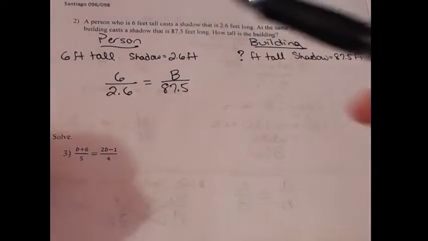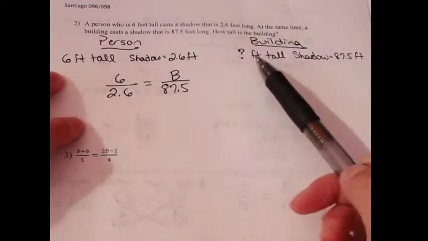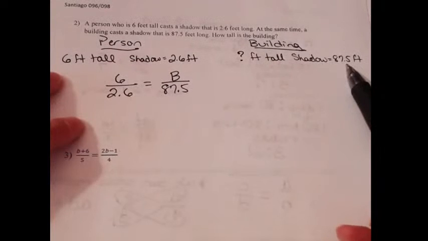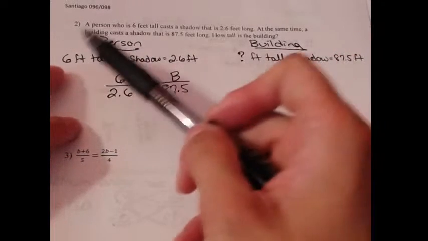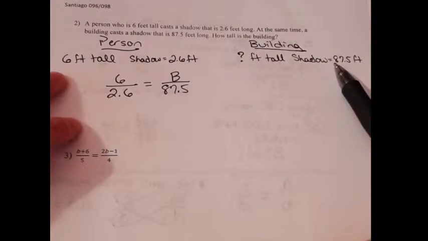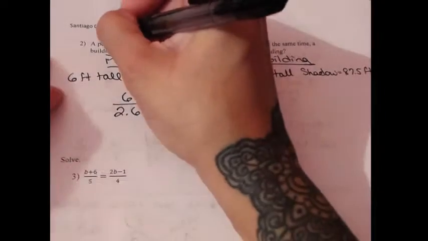You could have said 6 over B is equal to 2.6 over 87.5, because essentially that would be height of the person, height of the building, shadow of the person, shadow of the building. So think about being consistent when you write out your proportions, and I'm going to make that a note here.